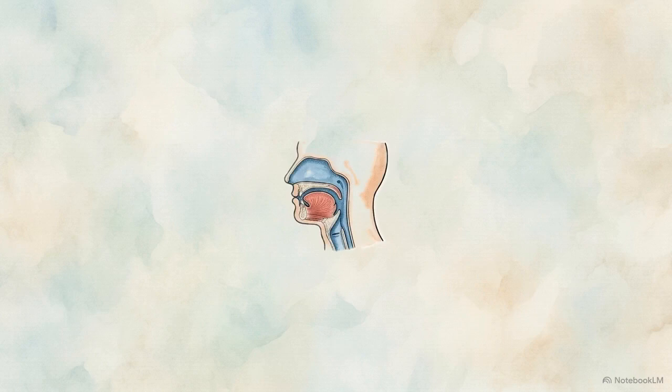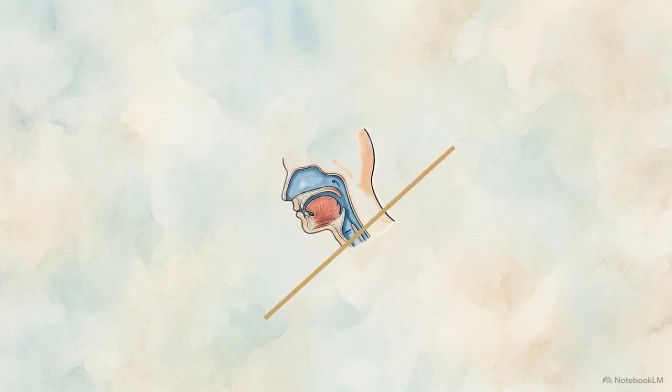To successfully intubate, we have to precisely align the oral, pharyngeal, and laryngeal axes into a single direct line of sight. We force this geometric alignment mechanically with a head tilt and chin lift maneuver.